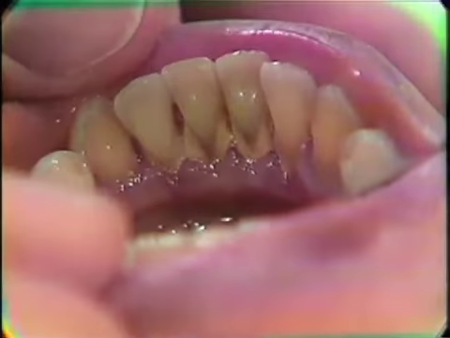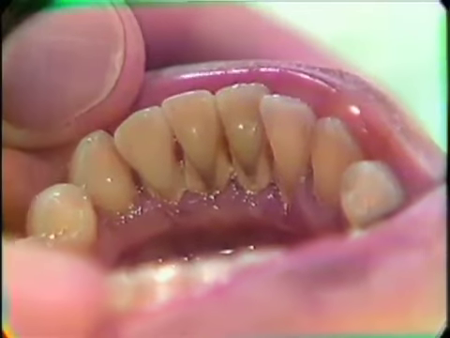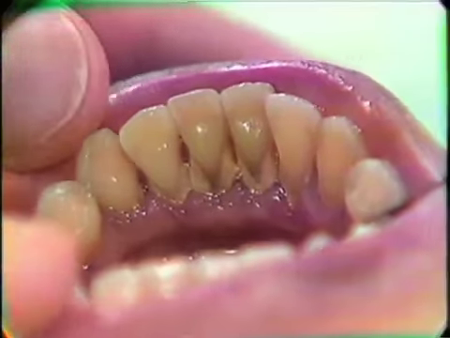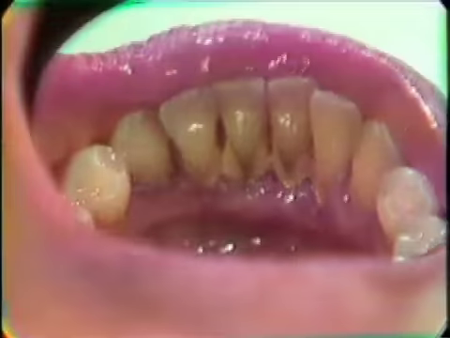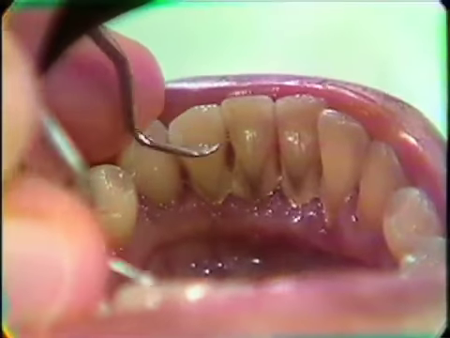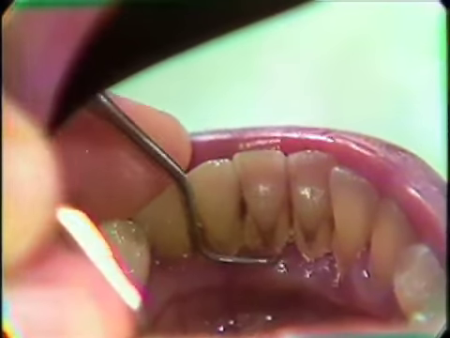You notice here we have a heavy bridge of calculus on the lingual of these lower anterior teeth, and the calculus tends to obscure the cementum enamel junction. Can you turn your head just a little bit like this, please? That's fine. In order to make a viable recording here, we would have to go in here and remove some of the calculus from that root surface.